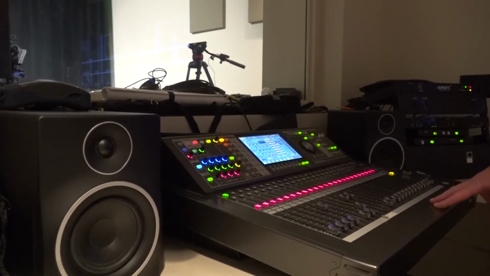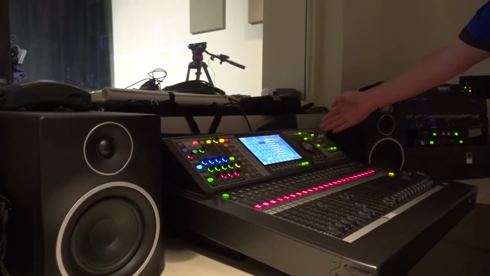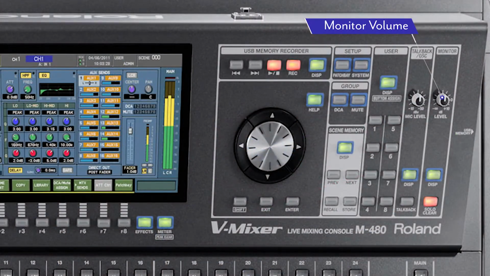Now, if you think that those monitors are too loud or too soft, you can always adjust the levels by going over to Monitor right here, located on the far right of the upper panel, and you can adjust the levels with a knob there.